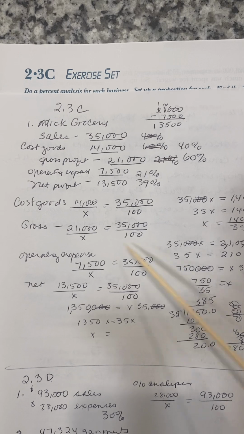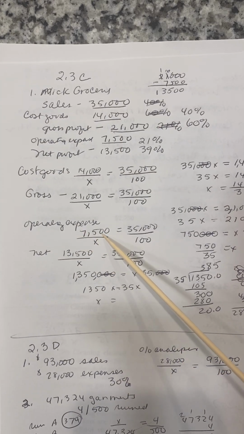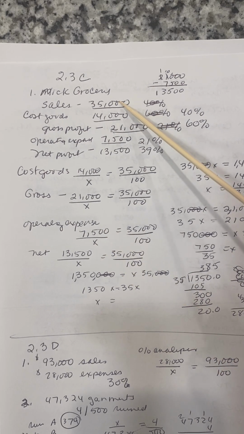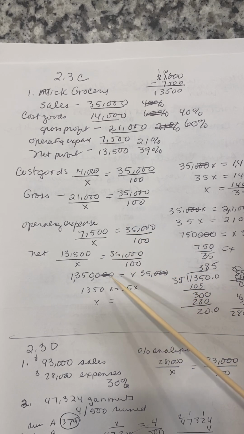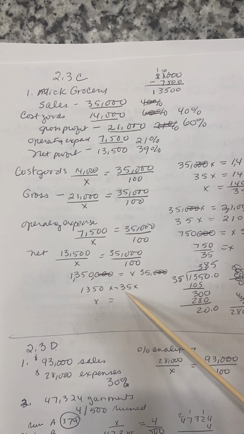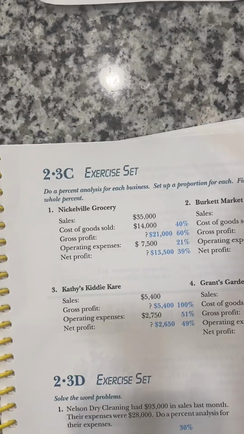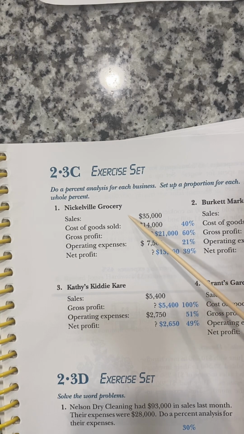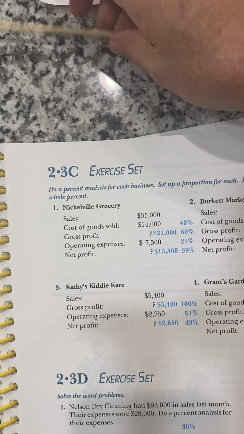So the same way. See how I did here? The operating expenses is 7,500, and then that's over X, and 35,000 is the sales, and then you just calculate to find the X there. And then the same thing you're going to do for the net, each one, calculating it out. So each one of these is calculating it out into that 35,000 over 100 equals 14,000 over X. And then using your cross multiplication for those.